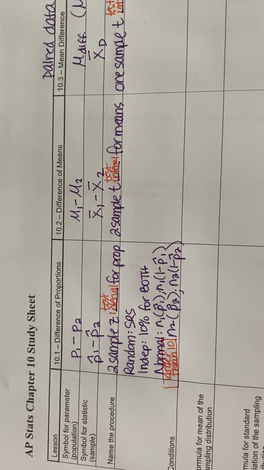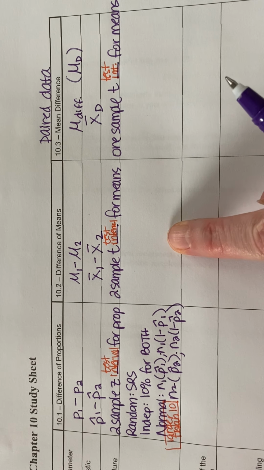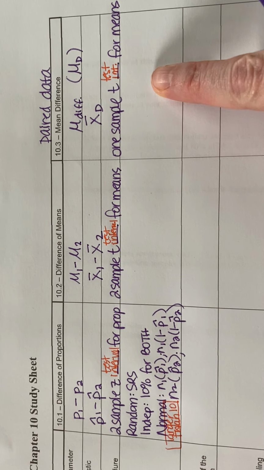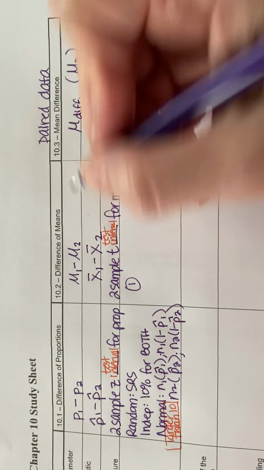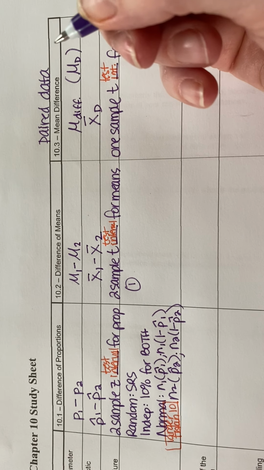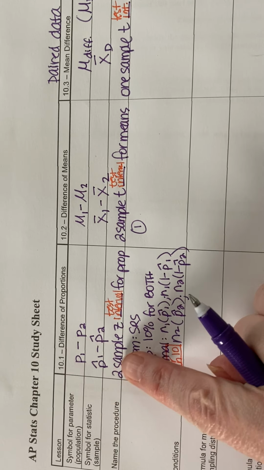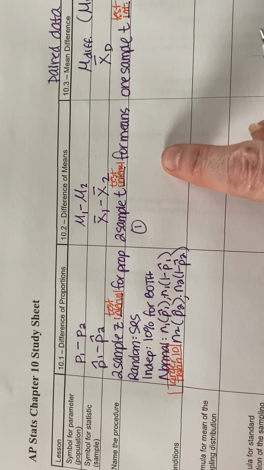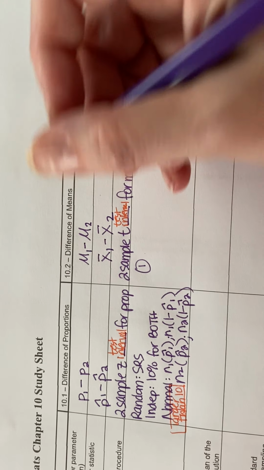Okay, so the next two conditions are the conditions for the difference of means and the conditions for the mean difference. They are going to be the same. So I'm only going to write them down one time and span them across both boxes. Oh, hang on, let me back up a second. So the random and the independence conditions are also true here and here. So you're still going to check random and independence the same way.